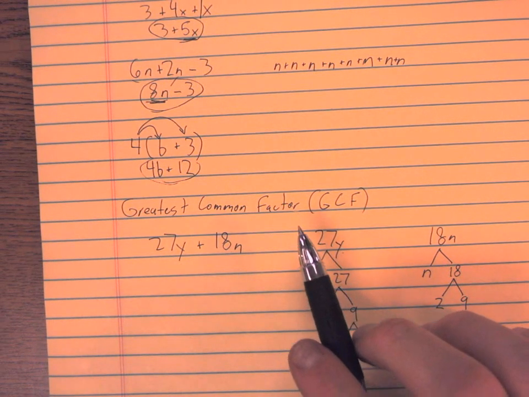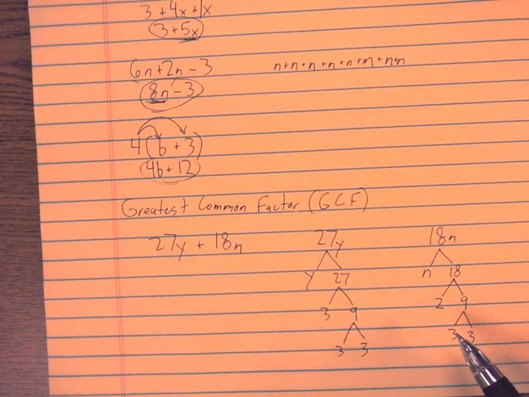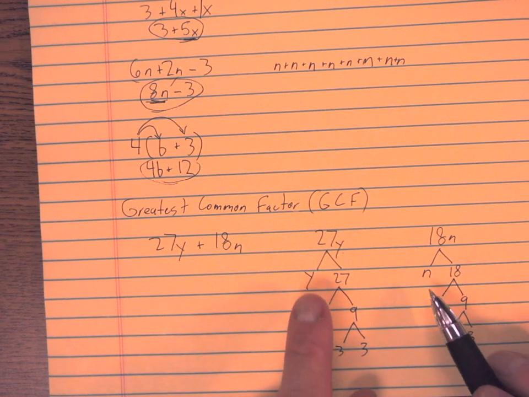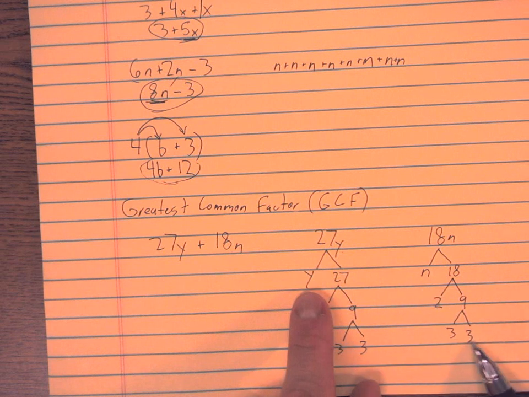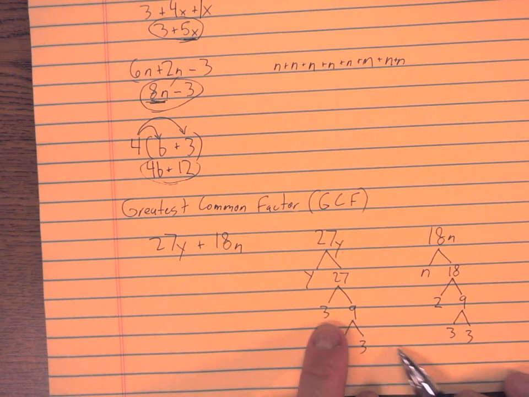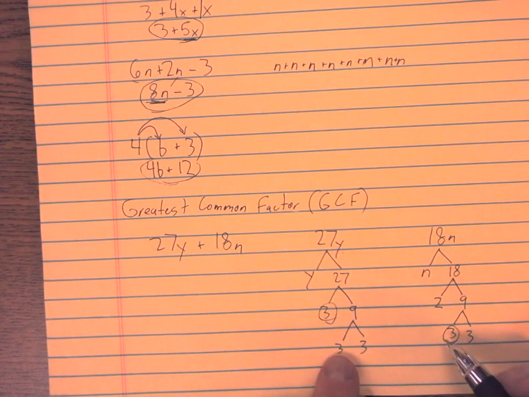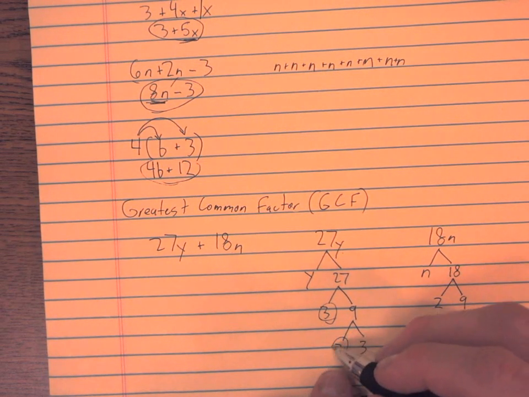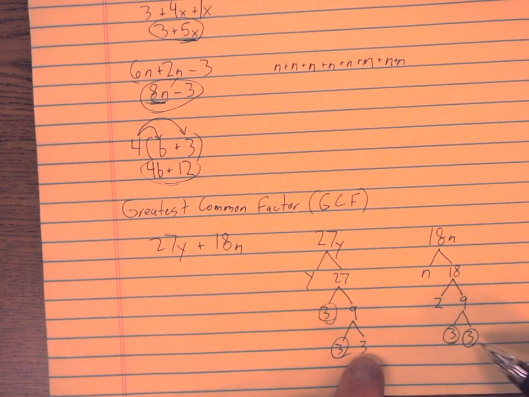Now what I need to do to find the greatest common factor is find what they have in common. Do they both have a y? No, there's no y. Do they have a 3? Yes, there's a 3. So that's in common. Move to the next one. Is there another 3? Yes, there is another 3. So those are in common. Is there another 3? No, there isn't.